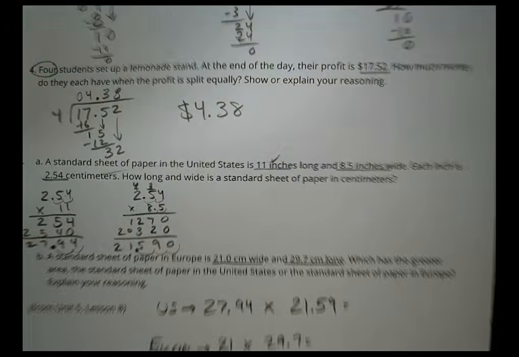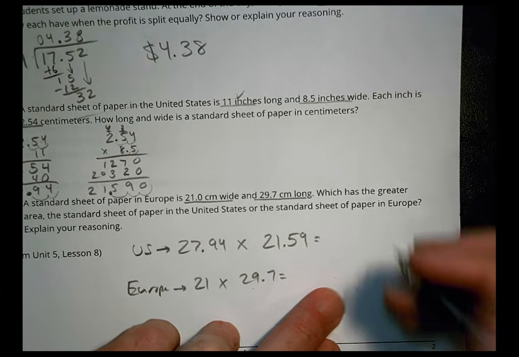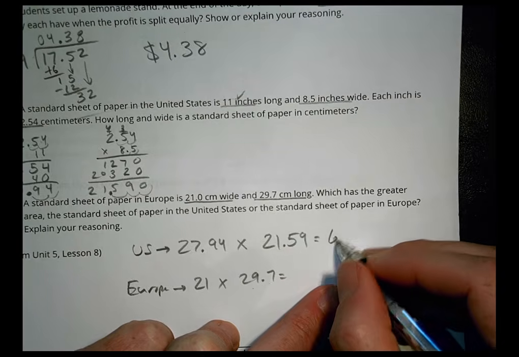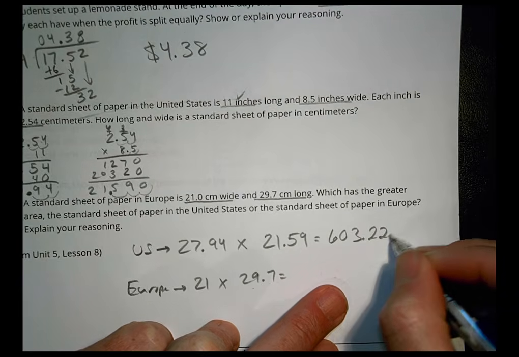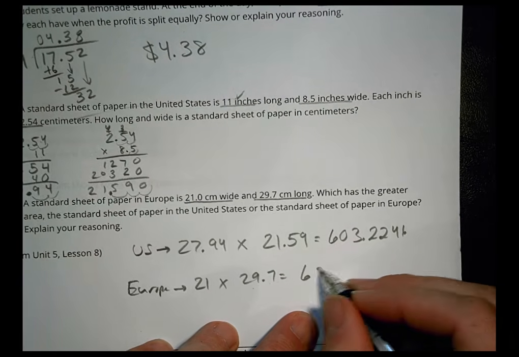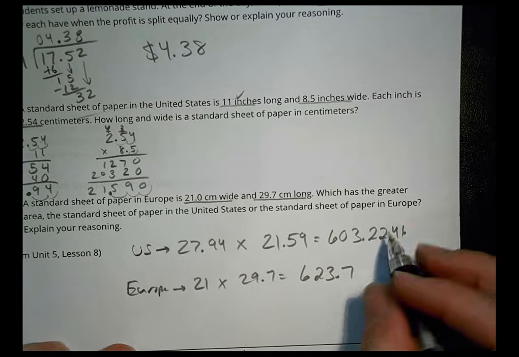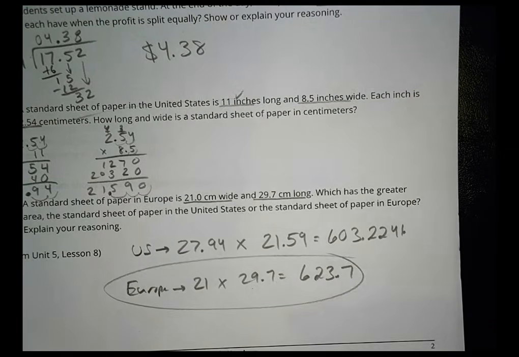Okay, and when we multiply that out, I'm just going to show you the answer real quick. You'd end up with 603.2246 here, and 623.7 there, which means the paper in Europe has the greater area. And that's it for number 5.